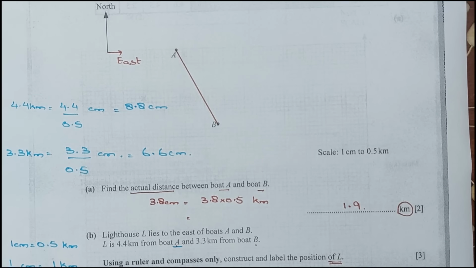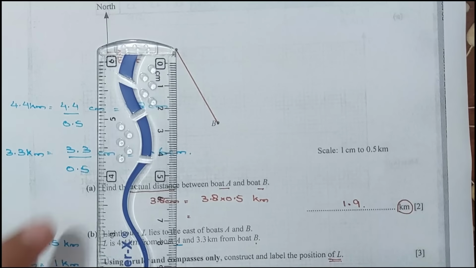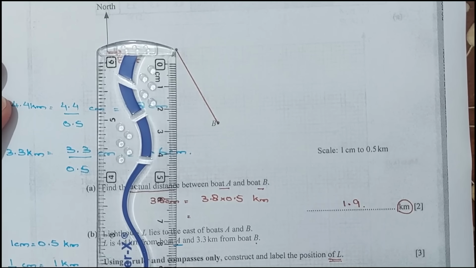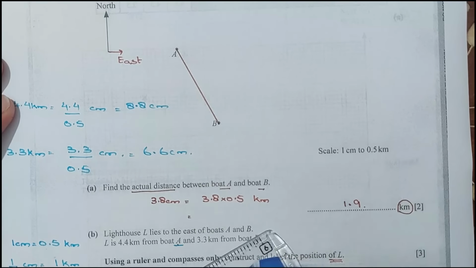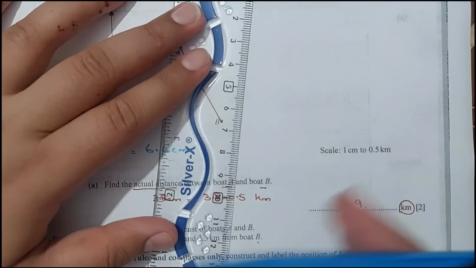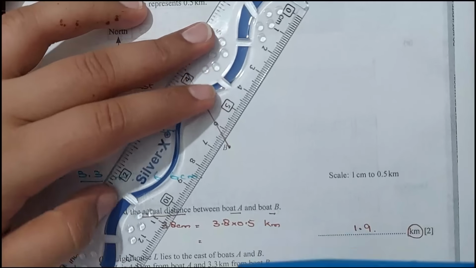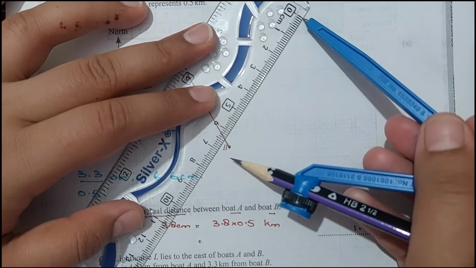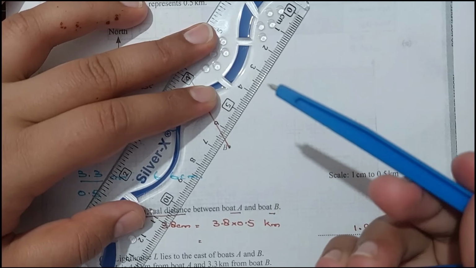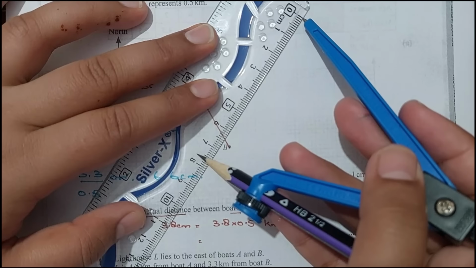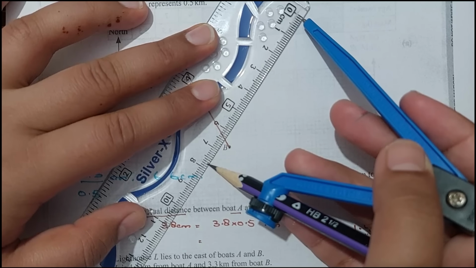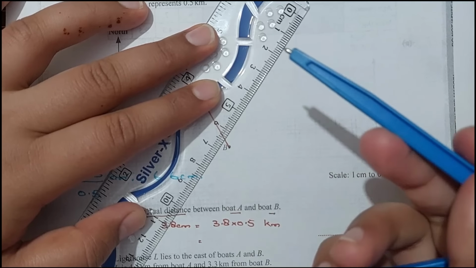All right, so from boat A, this is 8.8 centimeters. Let me use a compass and the ruler. You can see this is in centimeters, and from boat A the length should be 8.8. Here is 8 and 8.8 is over here, right? Let me open the compass to a length of 8.8.